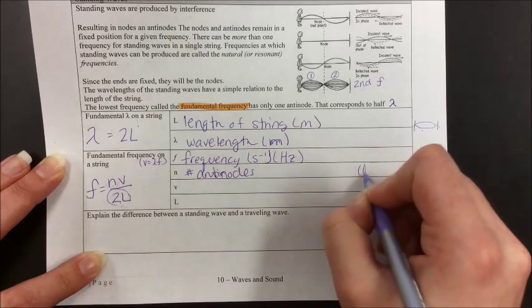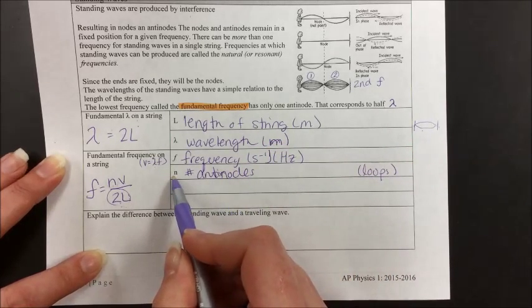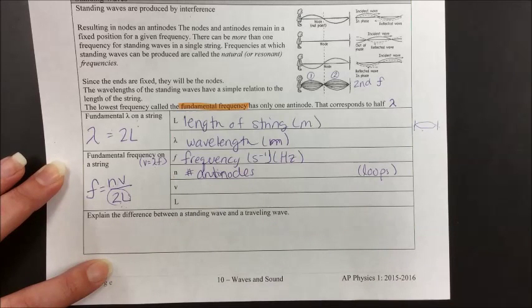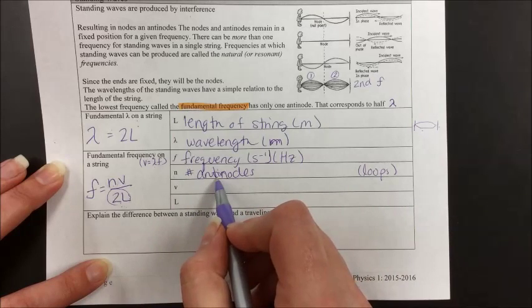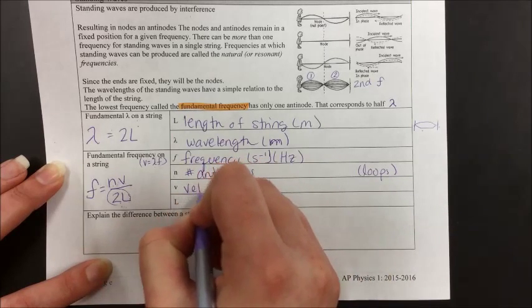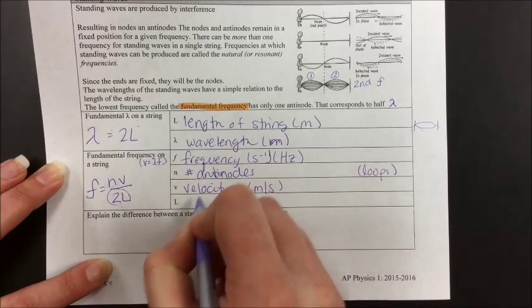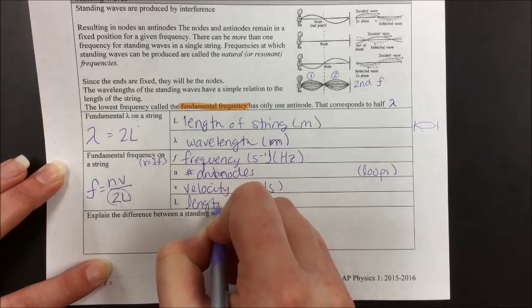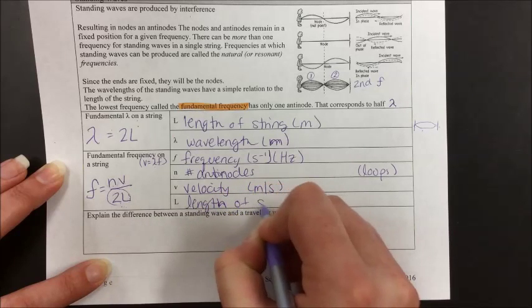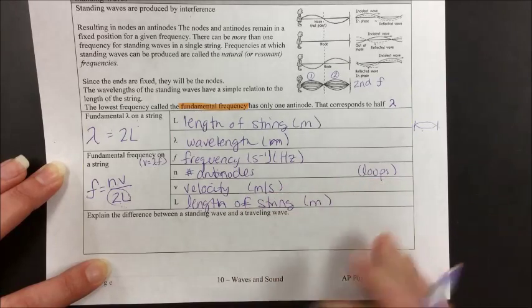And in this case we're going to be talking about the loops. What N stands for is going to vary depending on whether we're talking about a string or a tube. So here it's the number of antinodes, and there's no unit for that. v is the velocity in meters per second, and then L is again the length of the string, measured in meters.